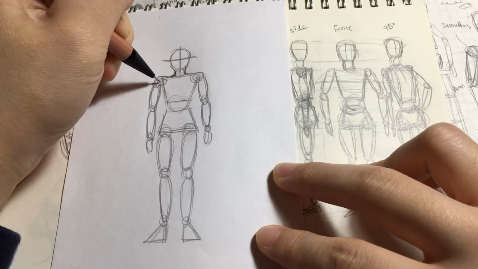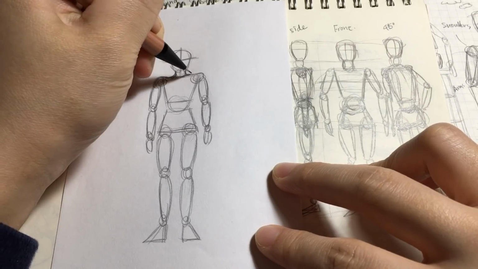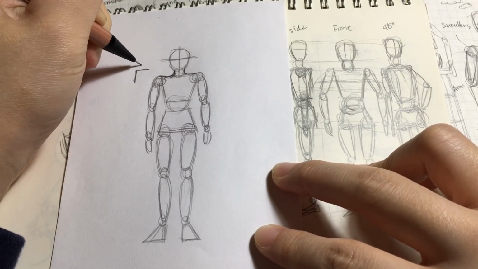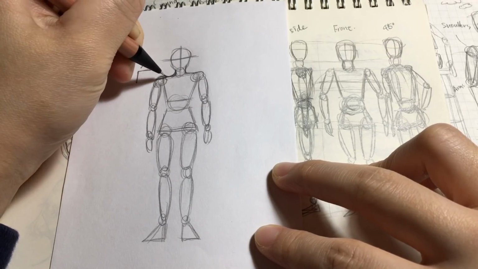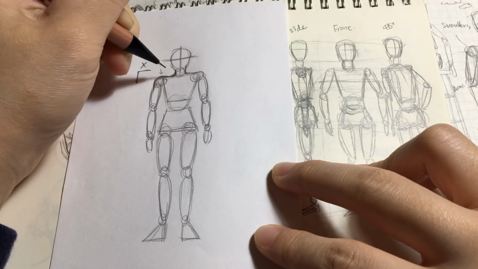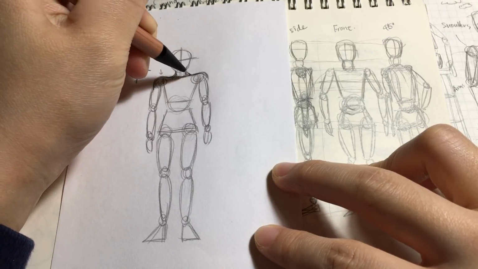The shoulder has some muscle, so you have to give it a curve, not just straight down. That's a no-no. You have to give it some curves down here and curves.